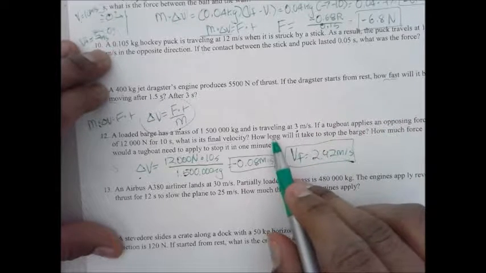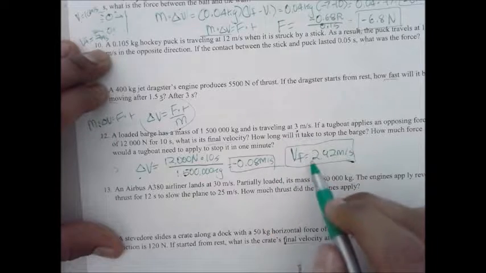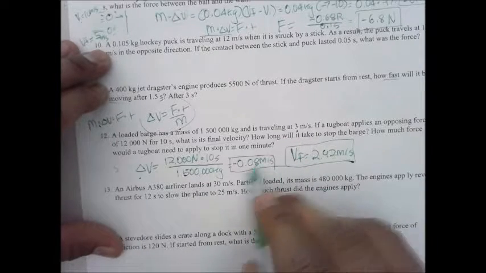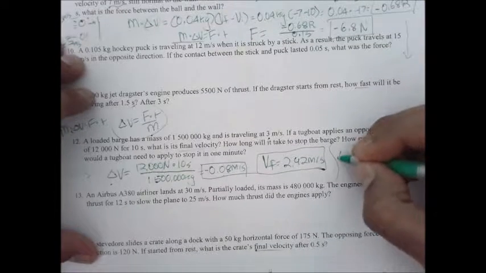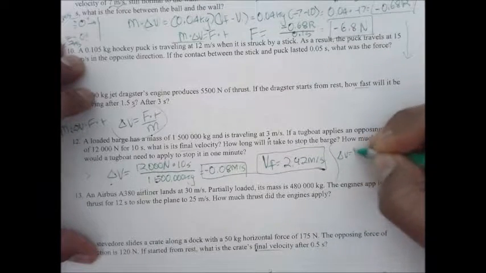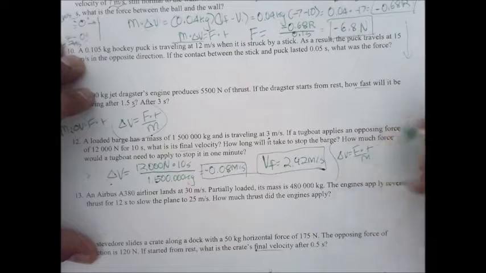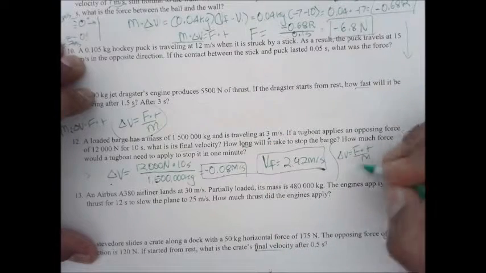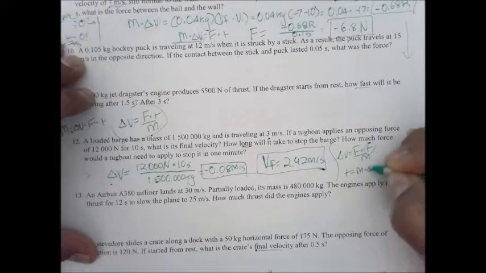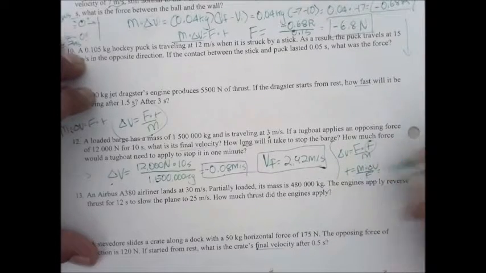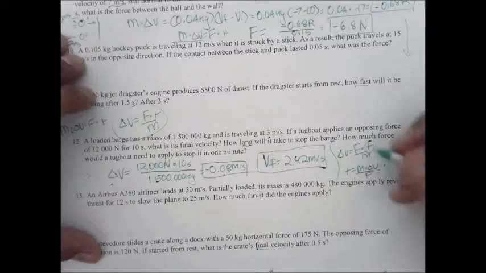Well, it's going to take as long as it takes for the final velocity to be 0, or for the change in velocity to be exactly 3. So we need to say, alright, delta v is equal to force times time over m. We need to figure out time, so t is the unknown variable, so t is equal to m times delta v over f. In this case we have the mass, and I'm not going to do the math, I'm just going to write it out over here.